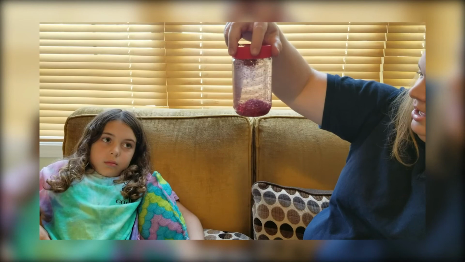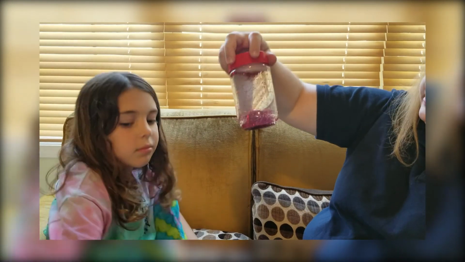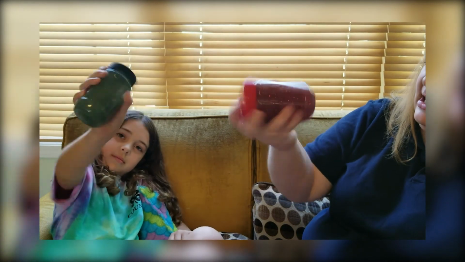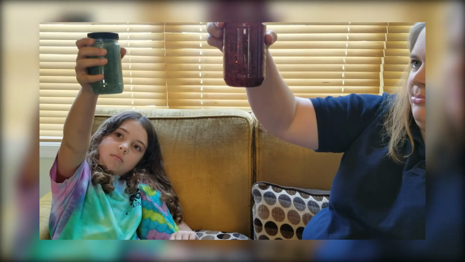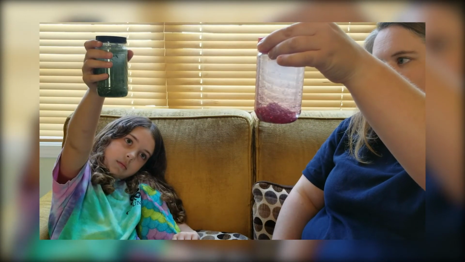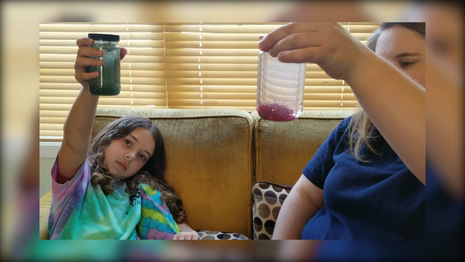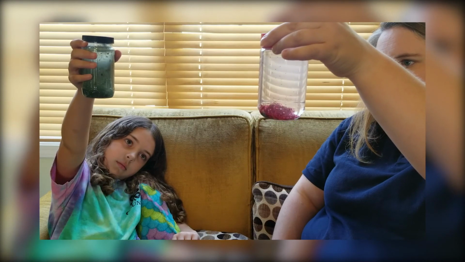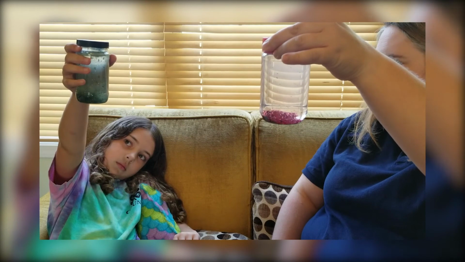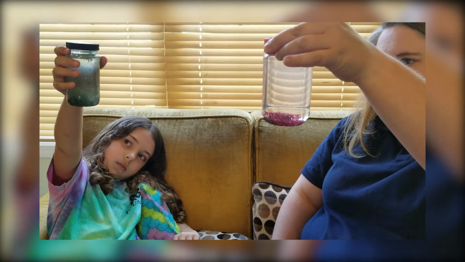Do you want to get the other jar? So whenever we're sad or we're mad or angry, we can shake it up, and this is kind of like our mind, and then we can watch it. And we can sit very quietly while it settles down and just take deep breaths, and we focus on things that we can control.